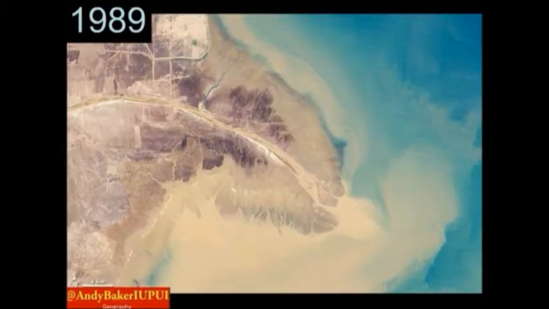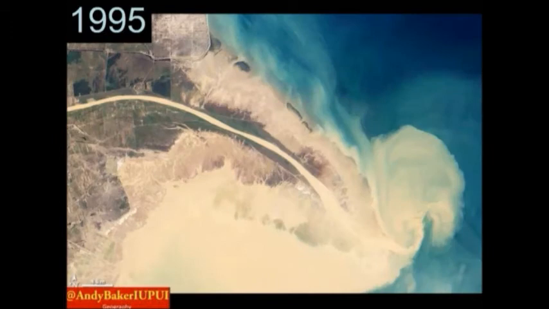Here's our good friend the Huang He River, also known as the Yellow River. It's the most sediment-filled river on Earth, and so it's loaded with alluvium. And so as it carries that alluvium, its sediment from areas further inland, it eventually flows into, I believe, the Bohai Sea. Anyway, essentially what we can see is the alluvium being carried and deposited in this image. Here's 1995. We can very much see that here.